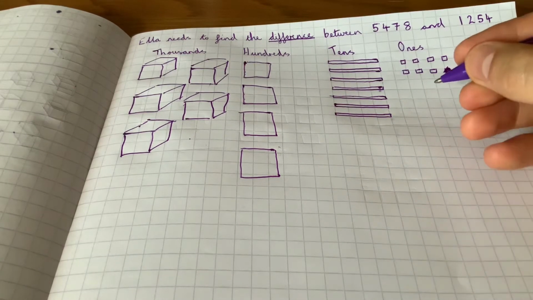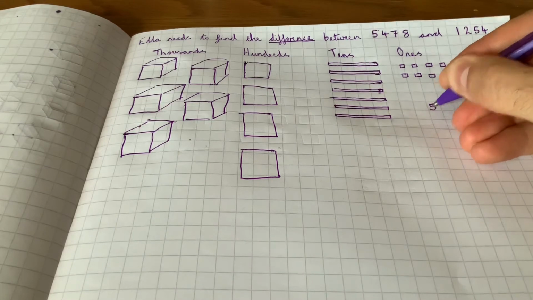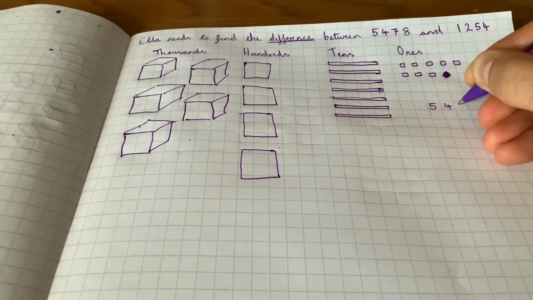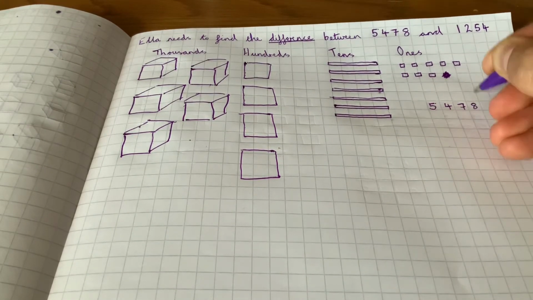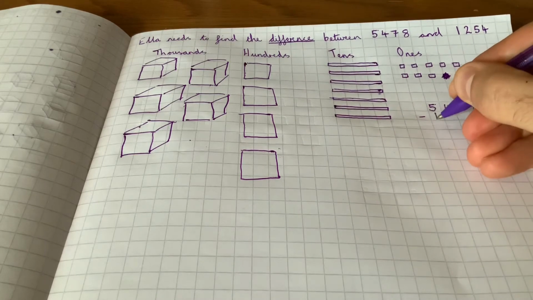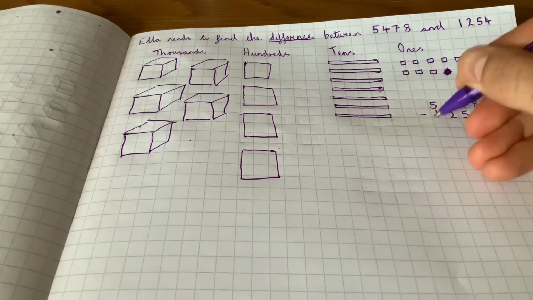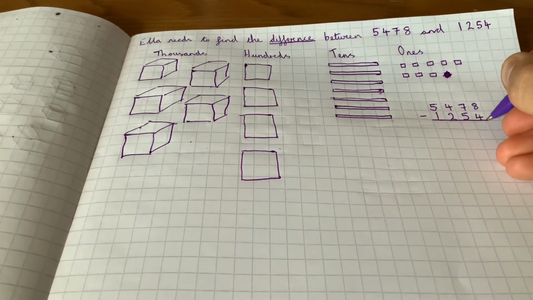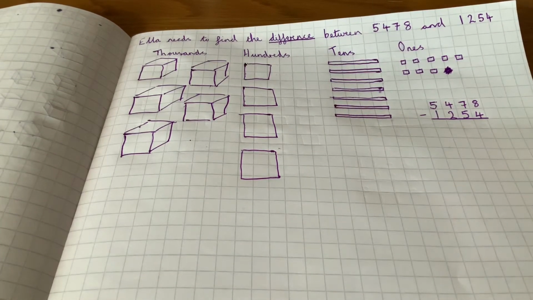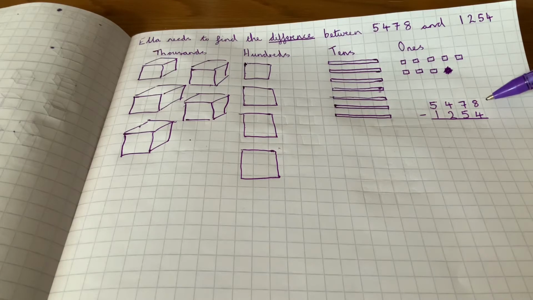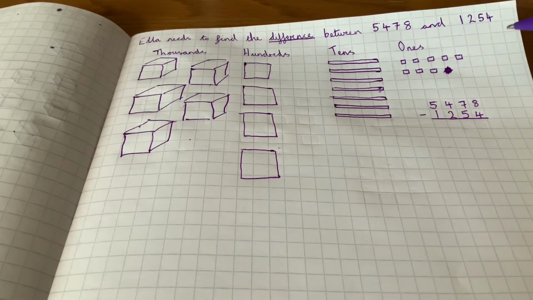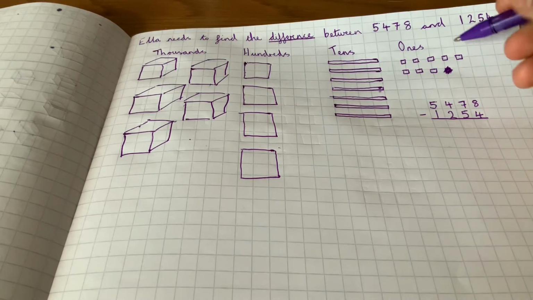So we can set that up like we normally do. 5,478 subtract 1,254. Okay. It's really important that we have the larger number at the top when we're finding the difference. And we can do this, we can look at it.